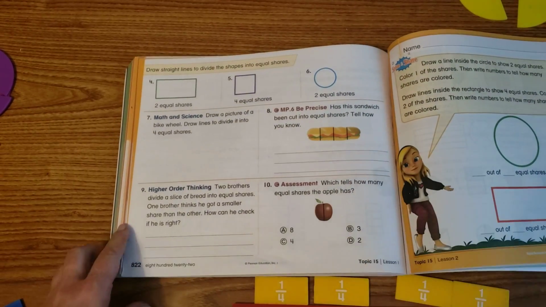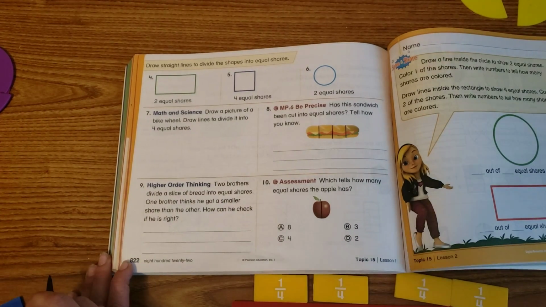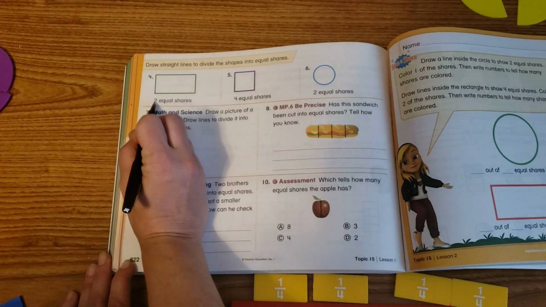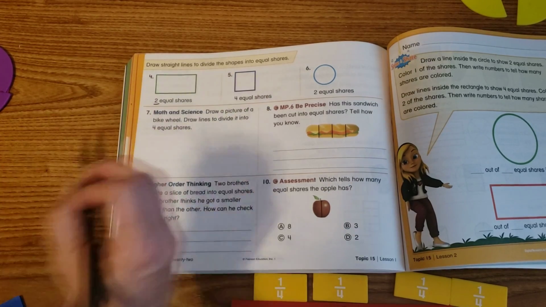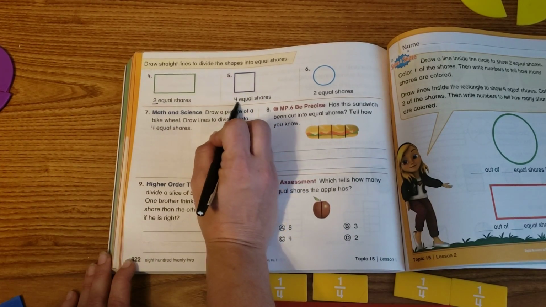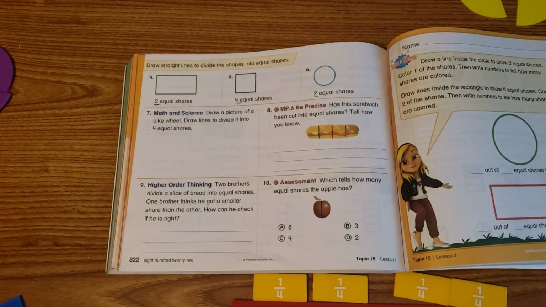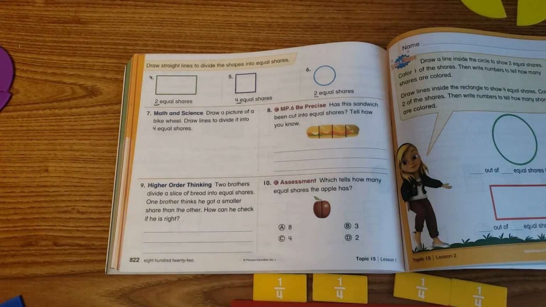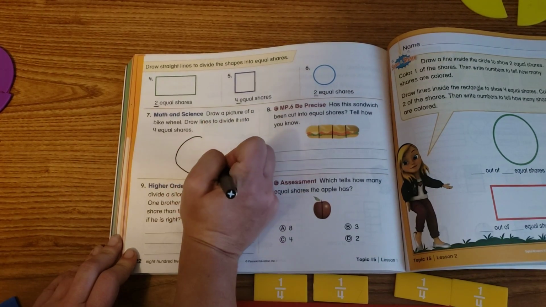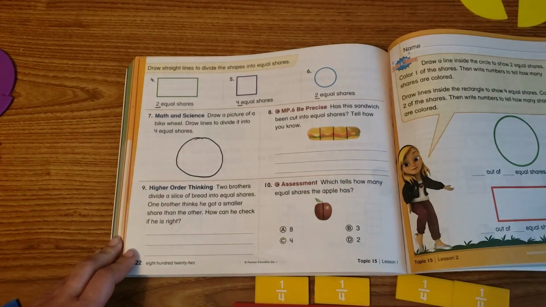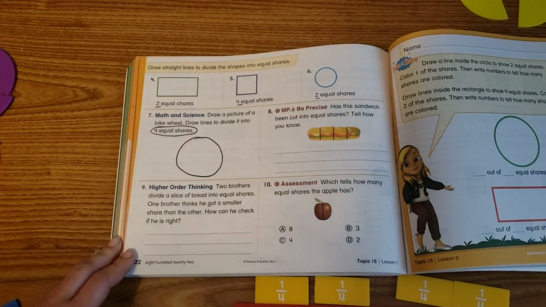And then on the back, last on the back, it says draw straight lines to divide the shapes into equal shares. So here you're going to draw lines to make this 2 equal shares. So split it in half. Make this into 4 equal shares. And then you're going to cut this circle into 2 equal shares. Number 7 says to draw a picture of a bike wheel. Draw lines to divide it into 4 equal shares. That's just a circle, a bike wheel. So I want you to draw a circle and split it into 4 equal shares.